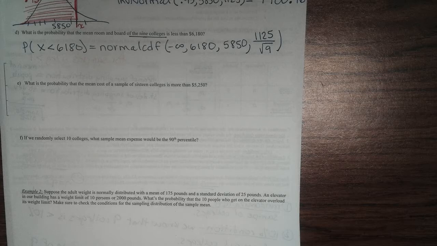We're going to just keep practicing it. Let's actually find the answer with menu, probability, distribution, back to normal CDF. Type in negative infinity, 6,180. The mean will always be the same, the 5,850. The only thing that will ever change is the standard deviation. Because we have a sample greater than 1, we need to divide it by the square root of 9. And there it is.